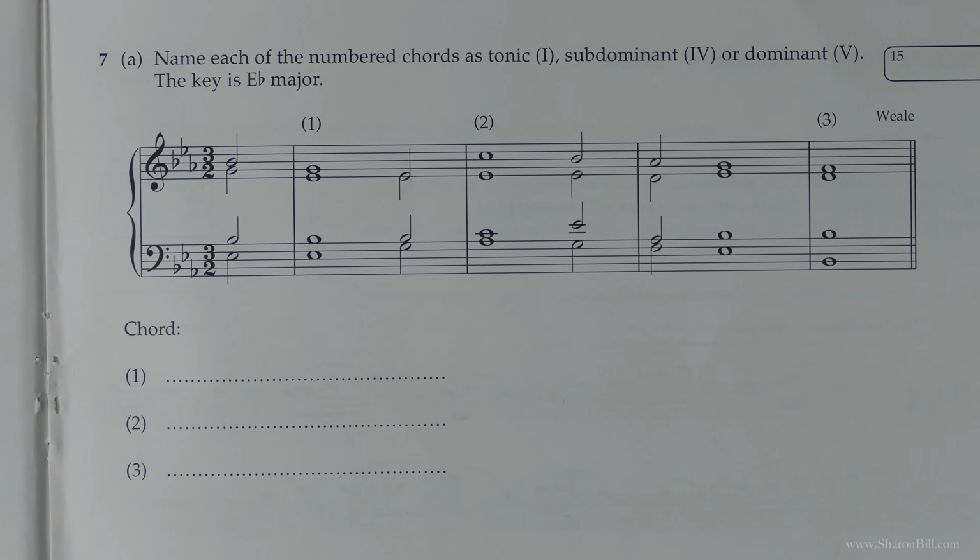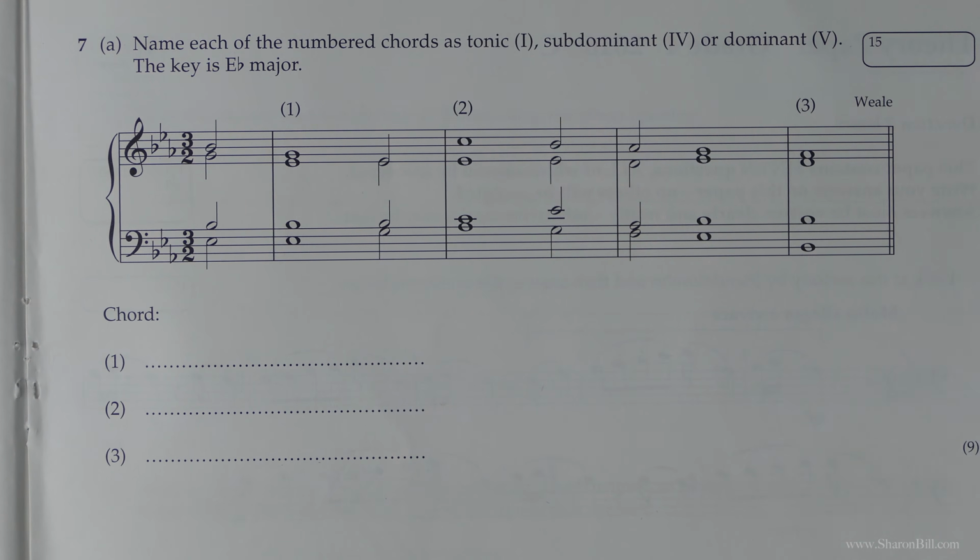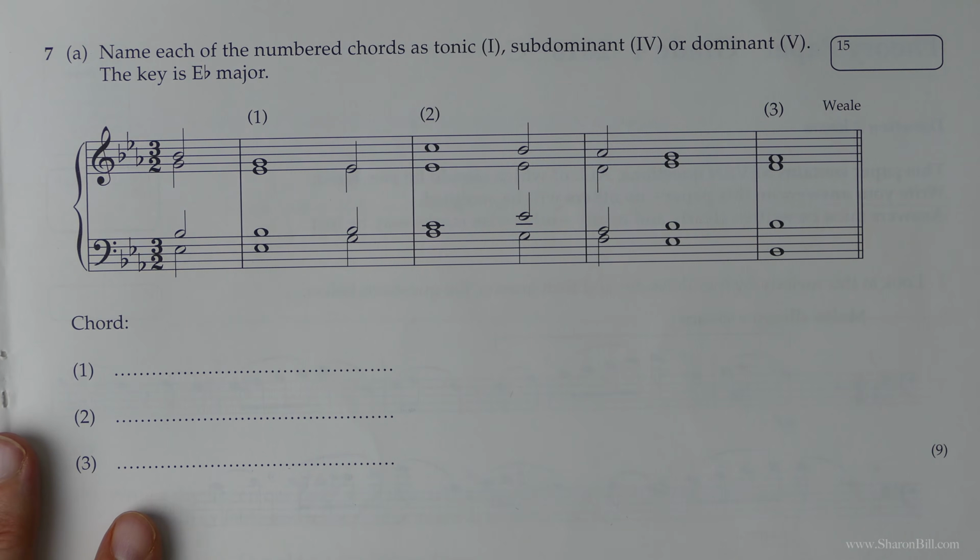So these are now to do with your triads, the harmony questions. This is my favourite part of the paper.